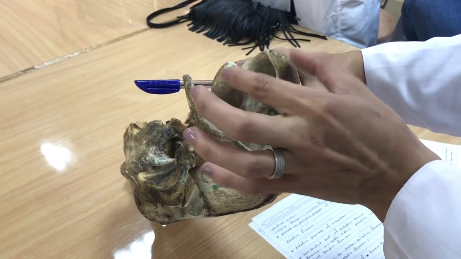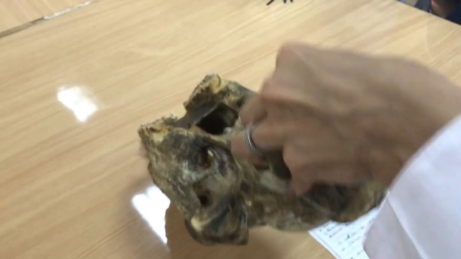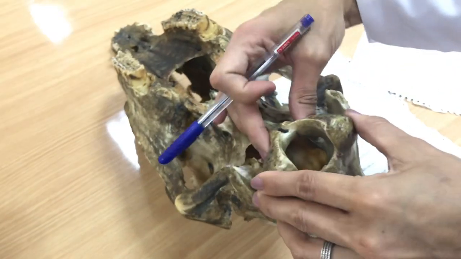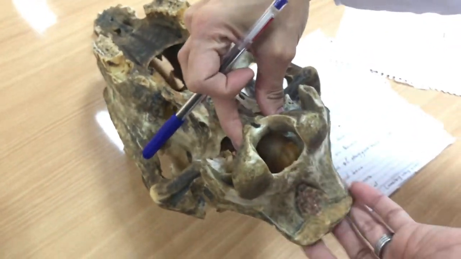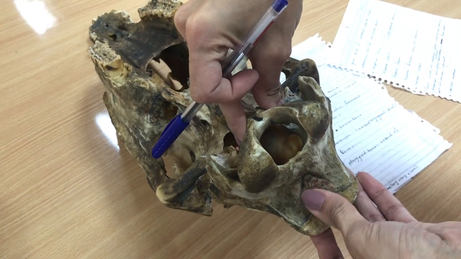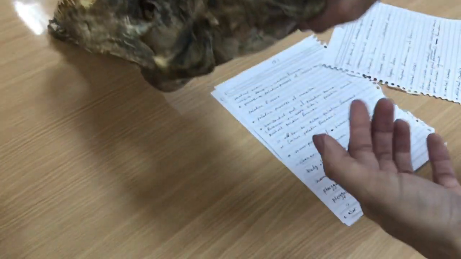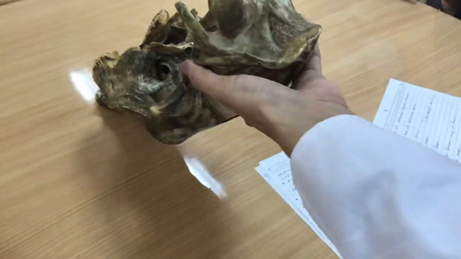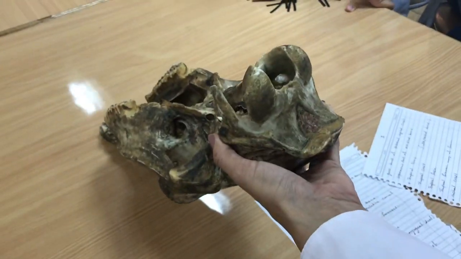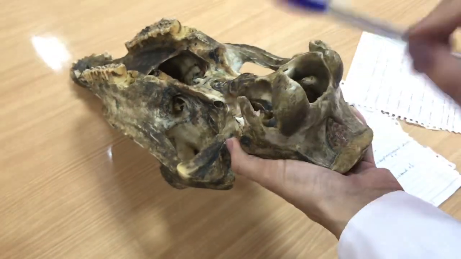The two condylar processes of the occipital bone, all this is the occipital bone, and this is above. This is the occipital bone. Okay, two condyles for the occipital bone, jugular process.